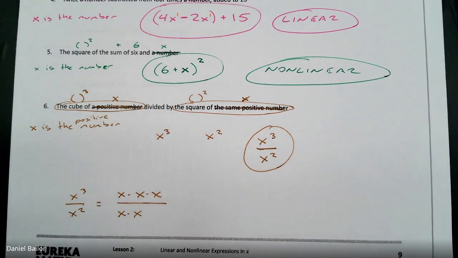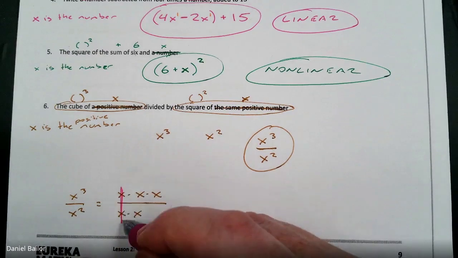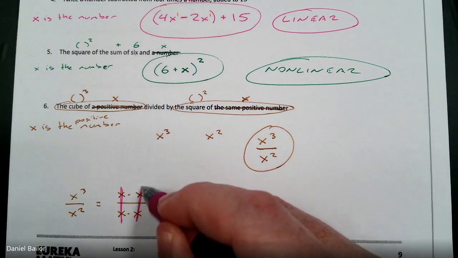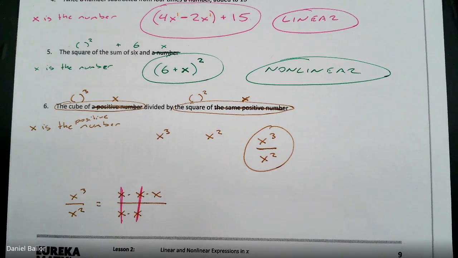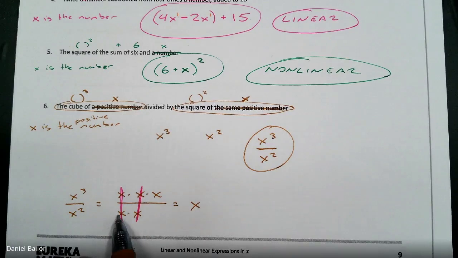And you've probably guessed what I'm going to do. x and x can cancel. x divided by x is 1. x divided by x is 1, which means this just turns into x by itself. 1 times 1 times x is x.